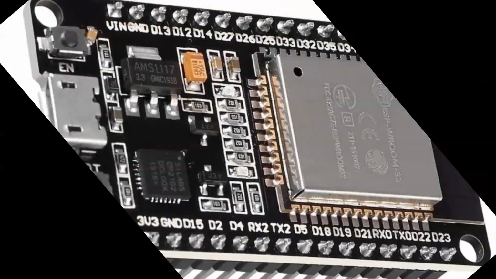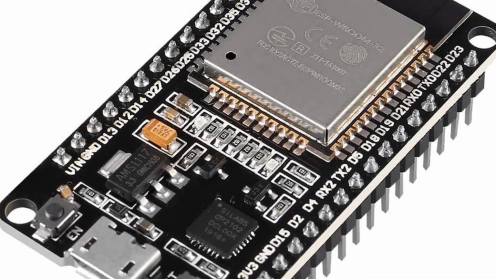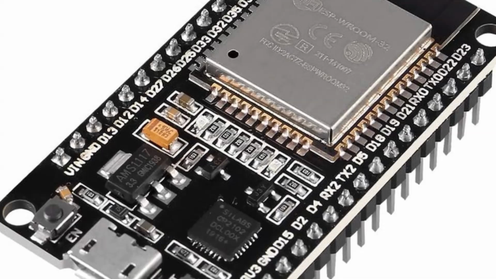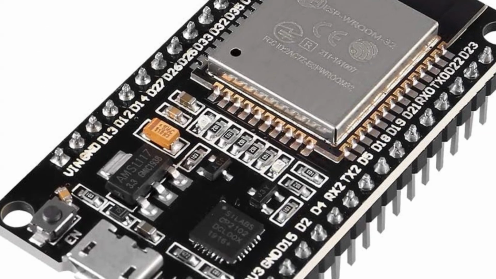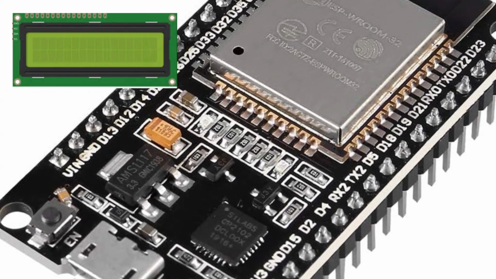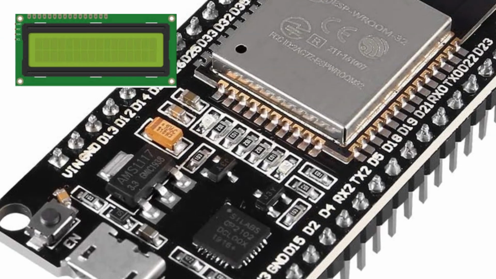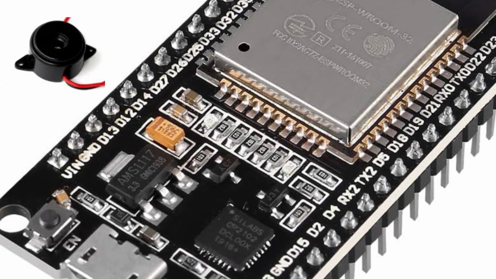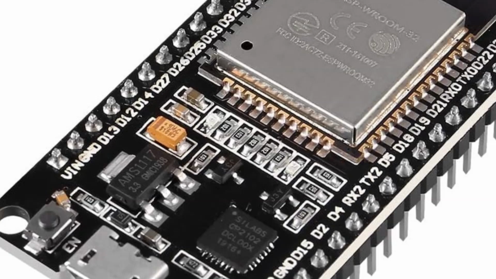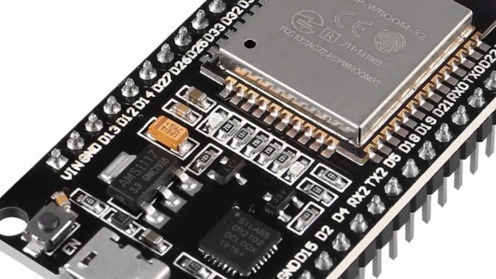The ESP32 acts as the central processing unit of the system, receiving data from Firebase and controlling both the LCD display and the buzzer. Proper wiring and connections are essential to ensure smooth and reliable operation.